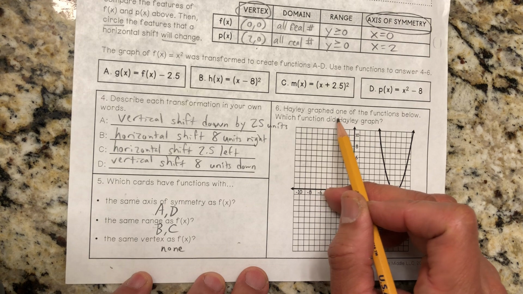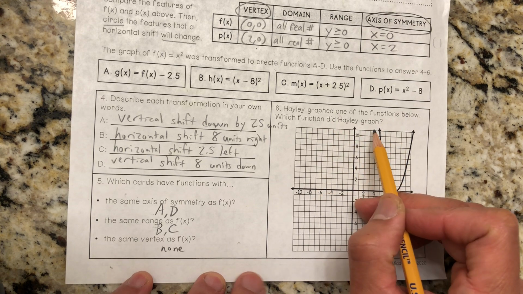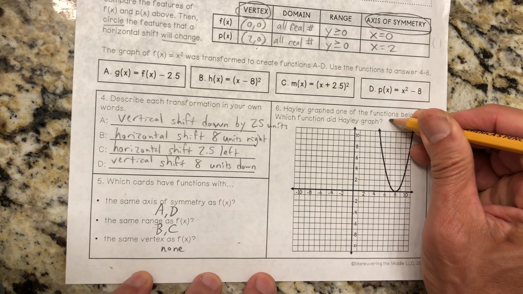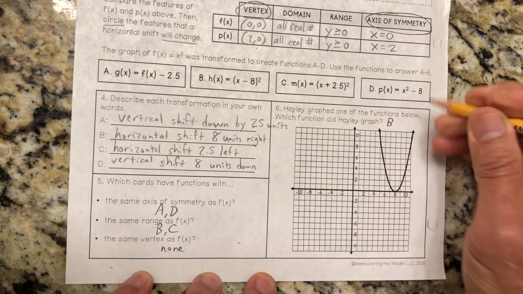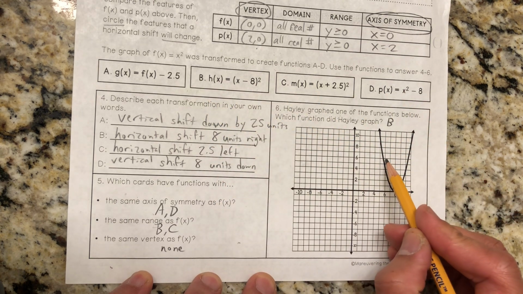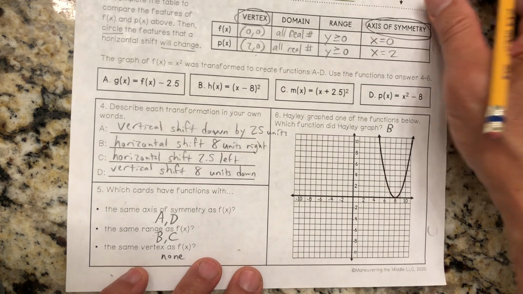And lastly, Haley graphed one of the functions below. Which function did Haley graph? Typing this in, I saw that it's the same exact function as B right here. This function equals this graph.